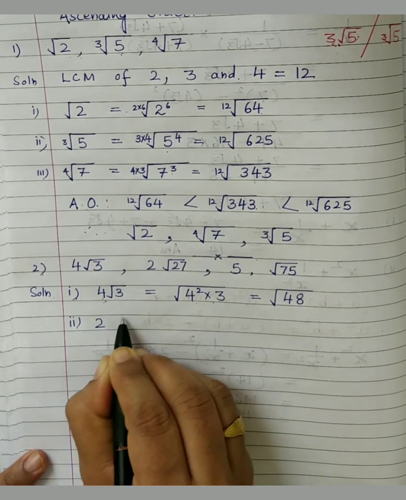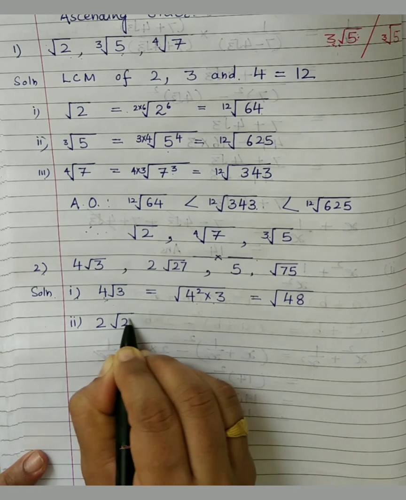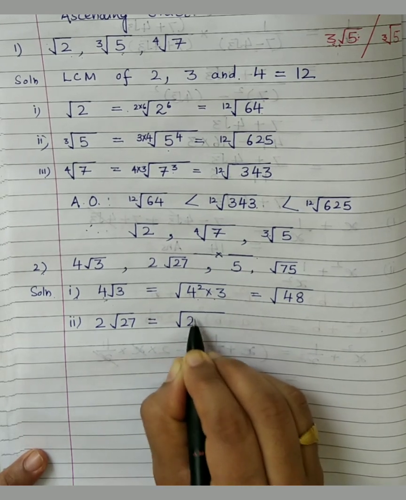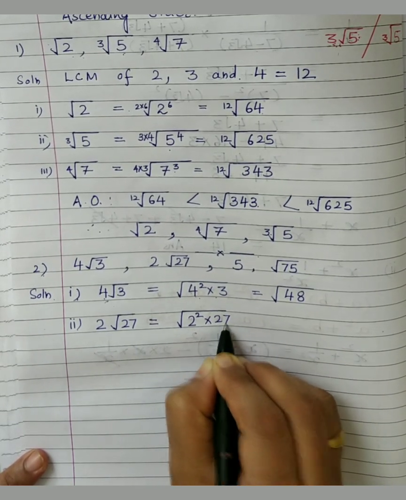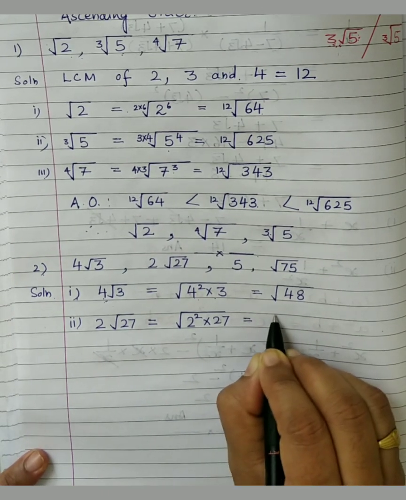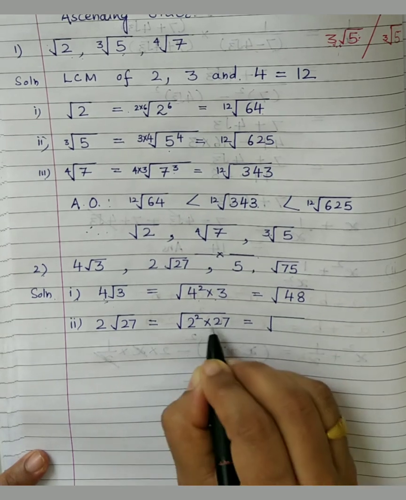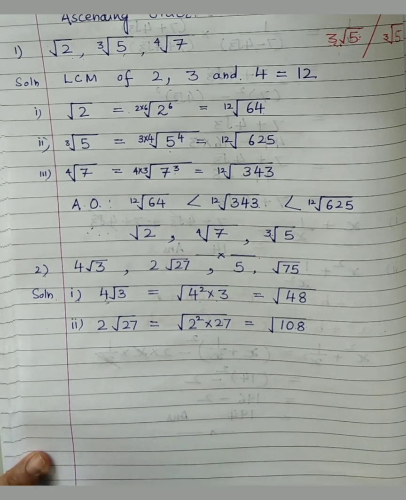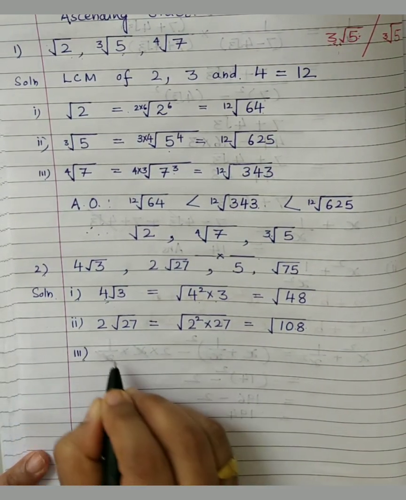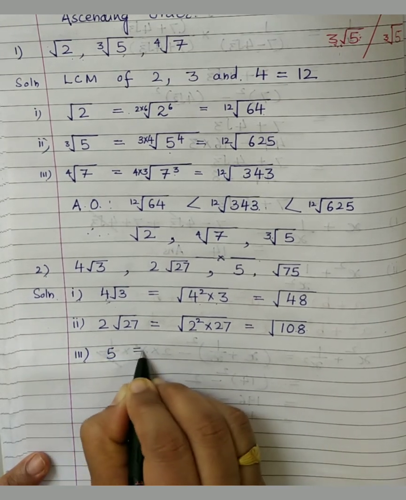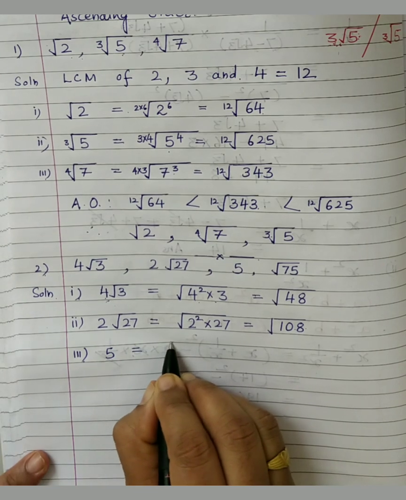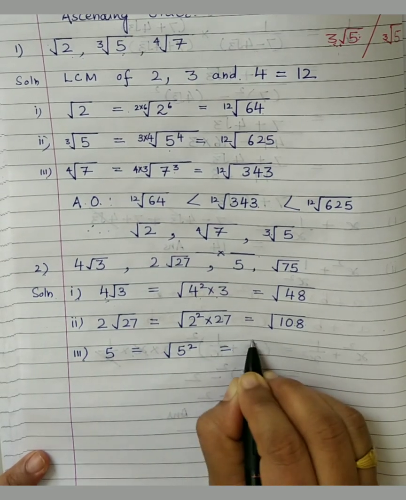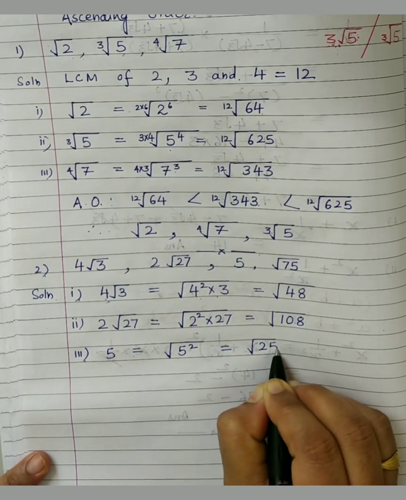Second, 2 root 27. Same procedure. Take 2 inside the radical sign. So what it will be? 2 square into 27. 2 square is what? 4. So 7 fours are 28, 2 fours are 8, plus 2 is 10. 108. Next one, 5. 5 is a rational number, right? So how would you express it in the radical sign? Under root 5 square. Root 5 square, that is what? Root 25.